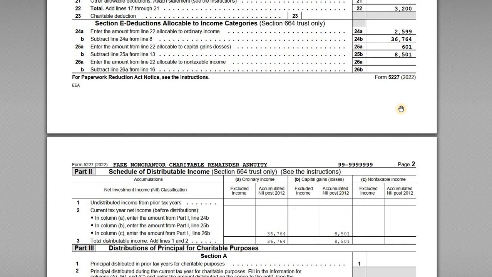So in column A, it's asking us for current year net income before distributions. This is the amount before we factor in any distributions to any beneficiaries. Column A asks us to enter the amount from part 1, line 24B, right? So on line 24B, we've got 36,764, and so that's going to go in column A here.